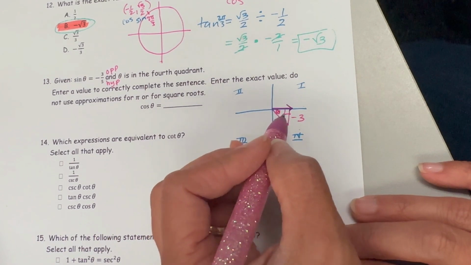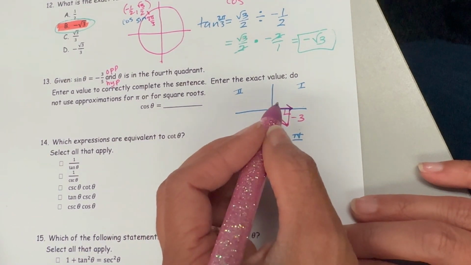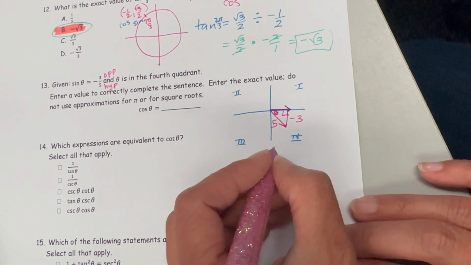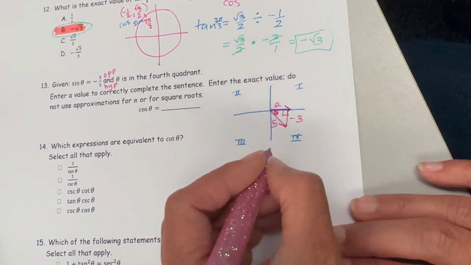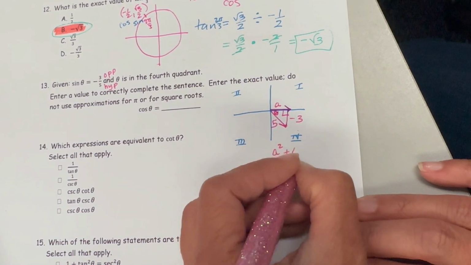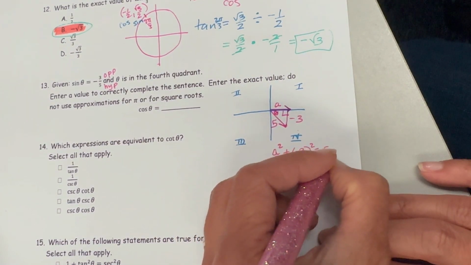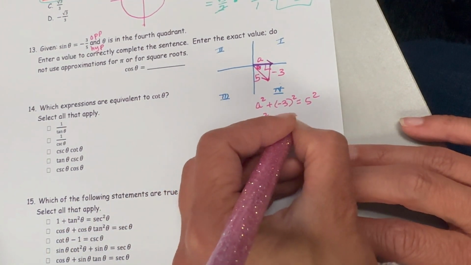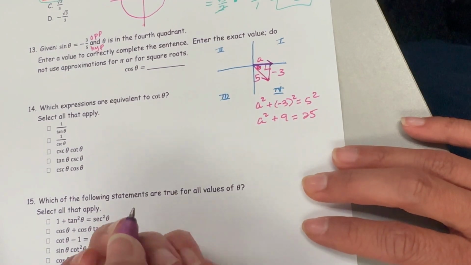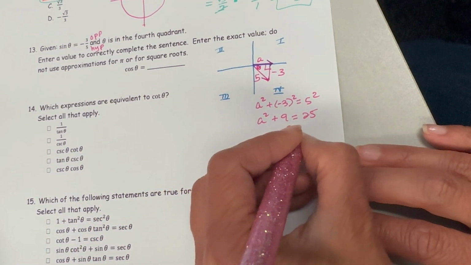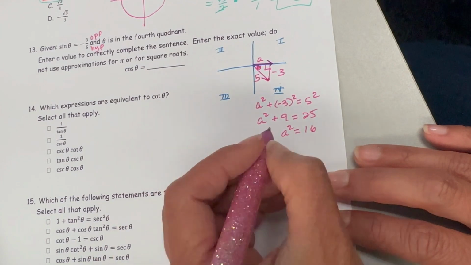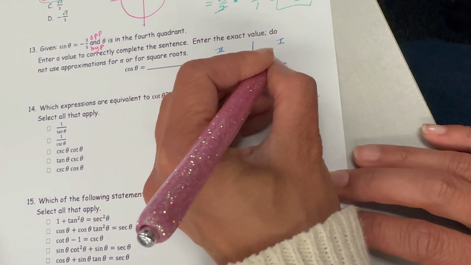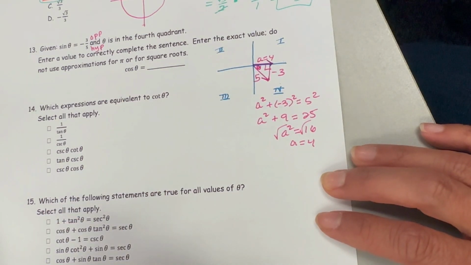Now you can either remember that this is a special right triangle, a Pythagorean triple, and that missing side is going to be a 4, or you can use the Pythagorean theorem. We could call that a. So a squared plus b squared is equal to c squared. So a squared plus 9 equals 25. Subtract 9 from both sides. a squared equals 16. Square root both sides, a equals 4. So it really does equal 4 if you can remember a 3, 4, 5 special right triangle.